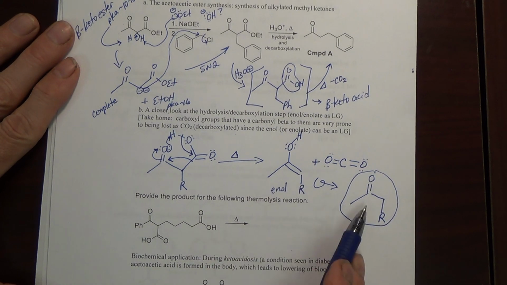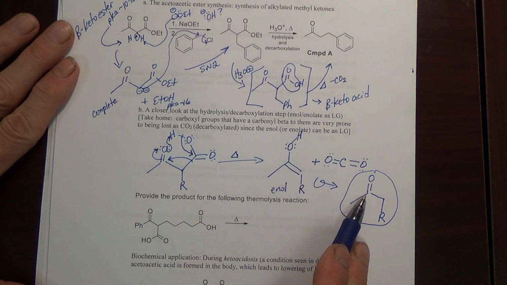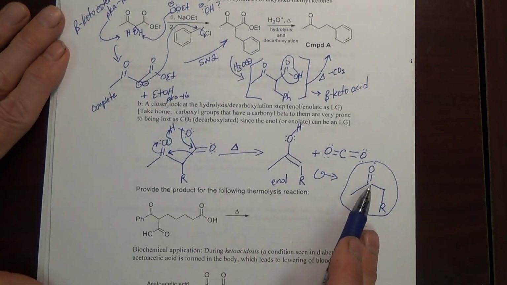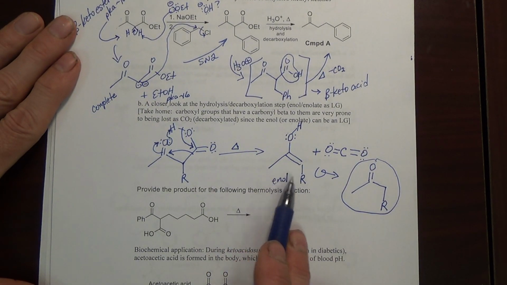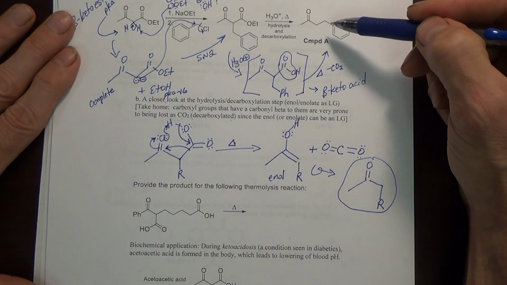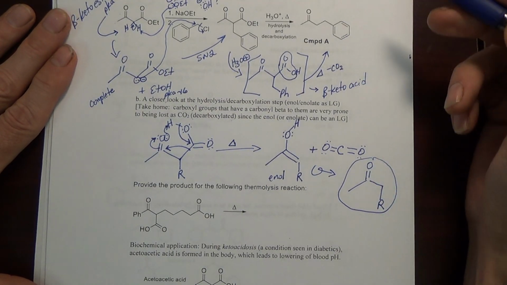We know the mechanism. We can show a mechanism for tautomerization if we're under acidic conditions. We know enols, and this is this. The R group is just the benzyl.